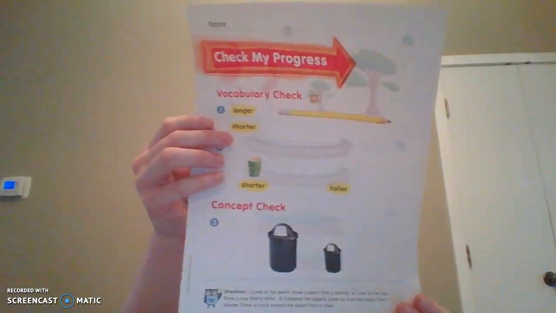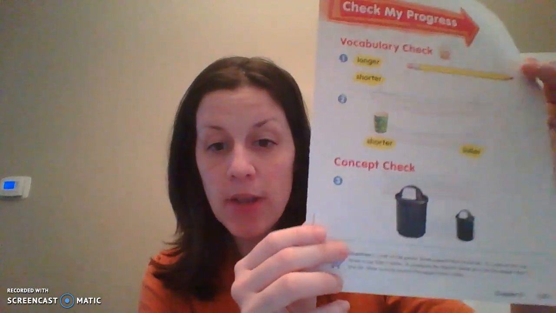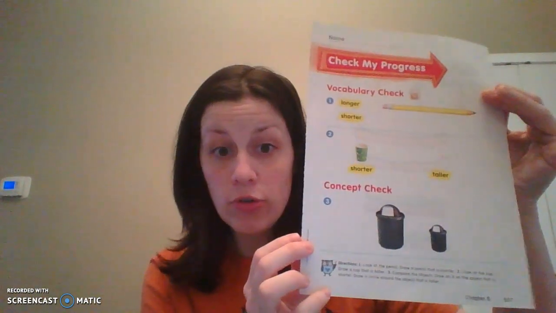So today we are going to do a little progress check for math. You will need your My Math book. This is the first thing we're going to need, and we are only going to need page 507, which looks like this, and page 508, which is the back. So this is what we're going to do today.